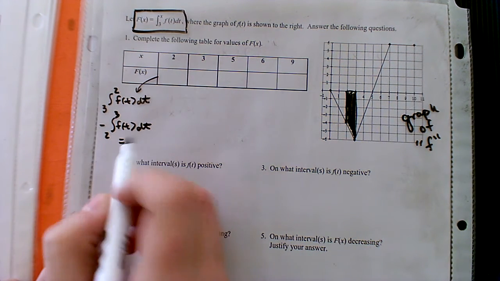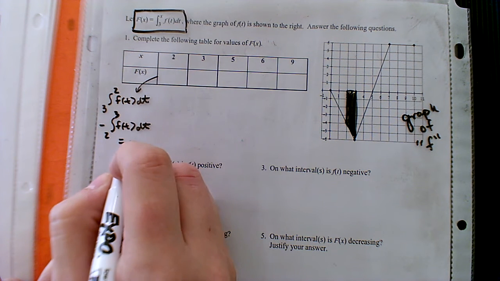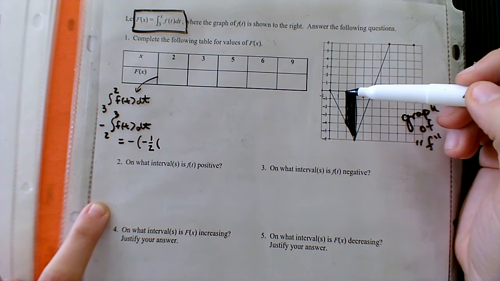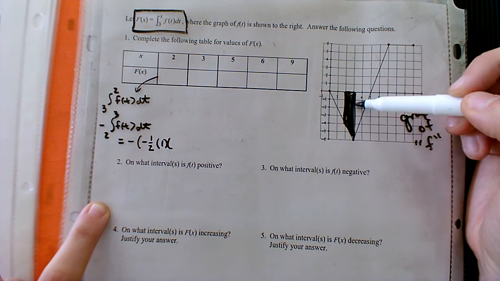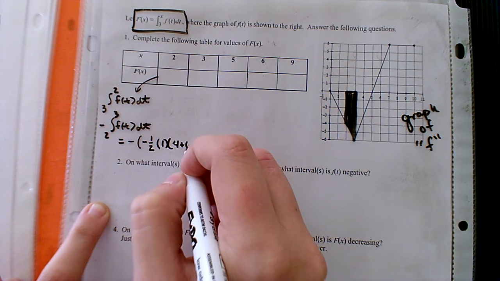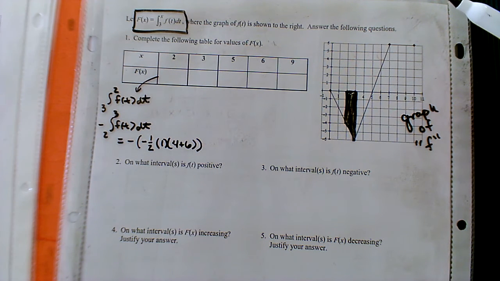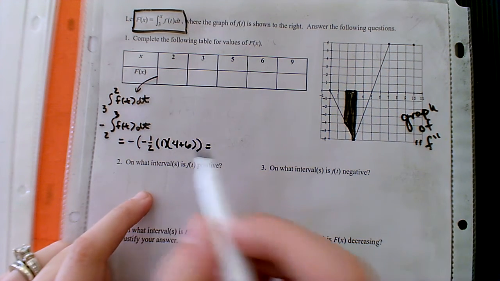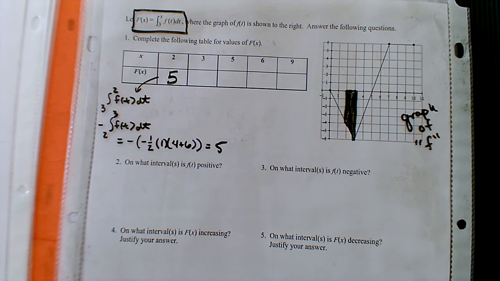So let's see. This geometric shape is a trapezoid. We would need negative 1/2. The height would be 1, and the parallel bases are 4 and 6. So we know that this area is negative because it's under the x-axis, but if we then have to negate it because we flipped the bounds, realize that this area is now going to change to a positive value. So it looks like we'll have half of 10, which would be 5. So there's our output value for capital F.